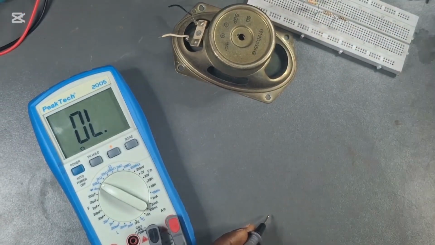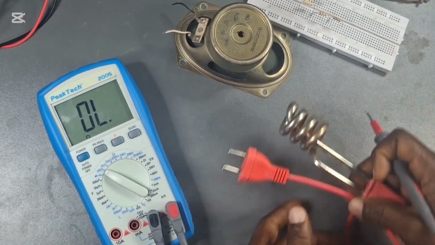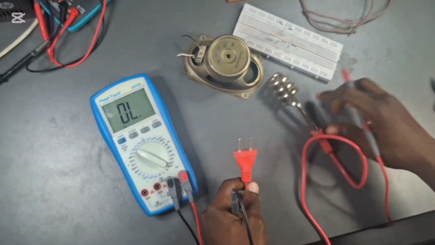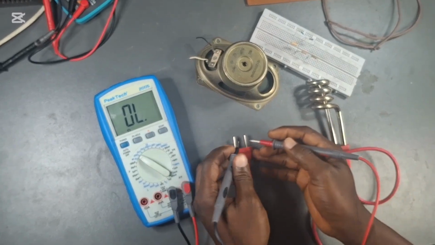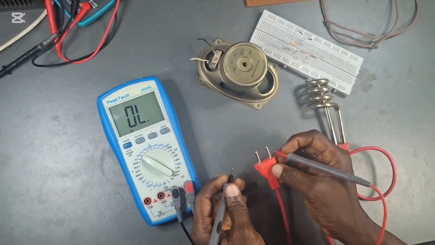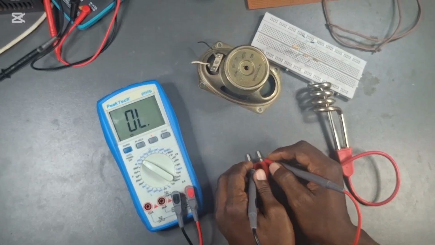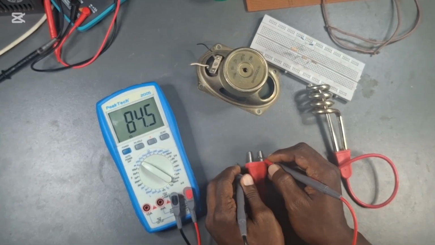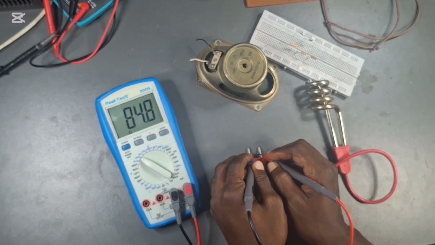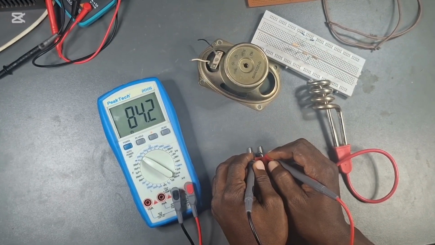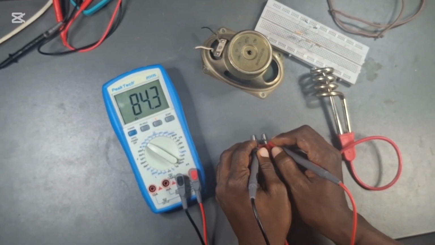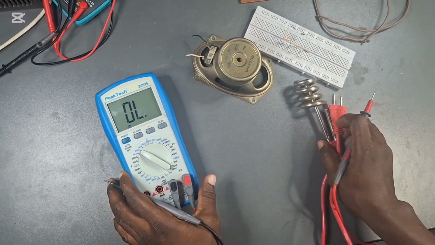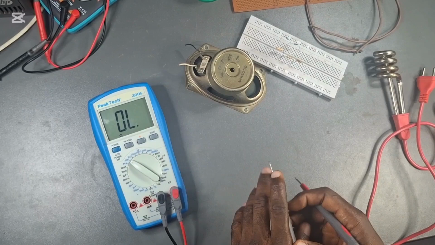Let us also measure the resistance of this water heater. So you also place the test leads across the plugs. So like that. And we have a resistance of 84.2, let's say 84 ohms. It's a very low resistance. Okay, that is it for resistance measurement.